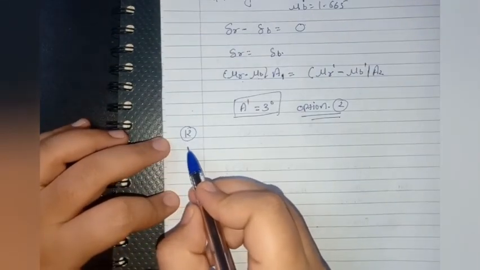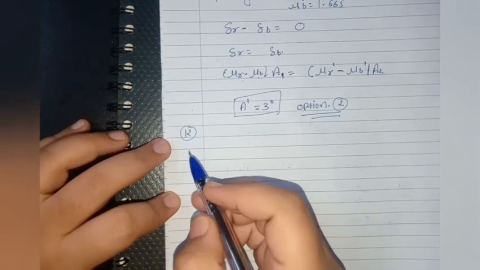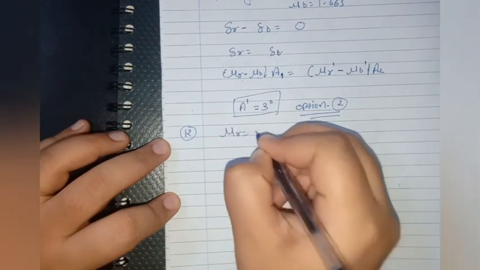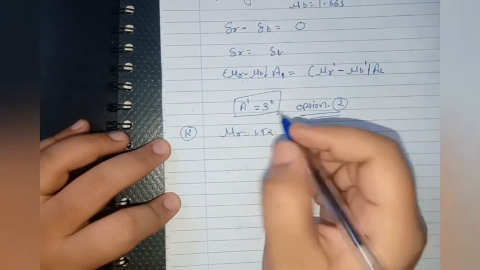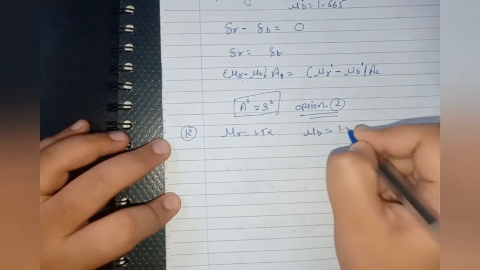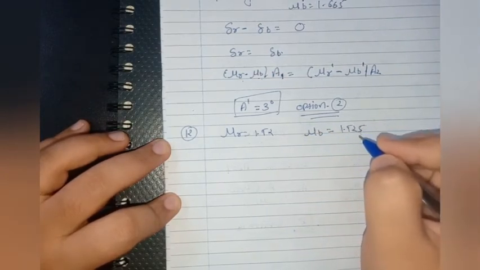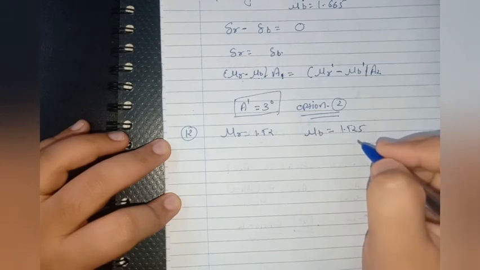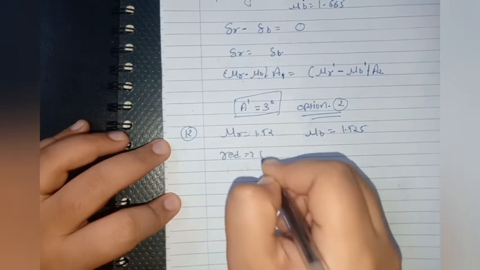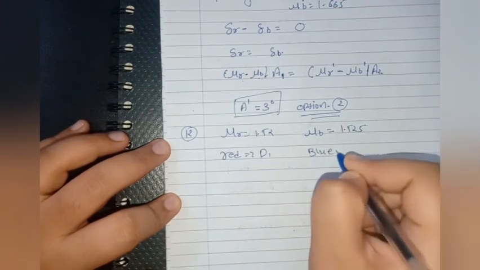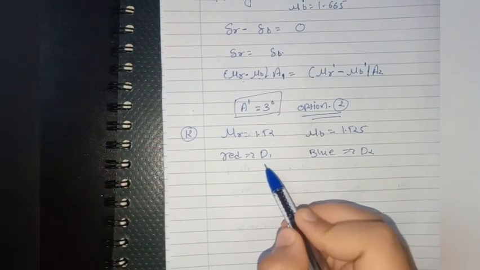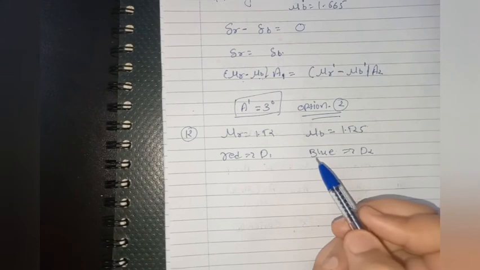In question number 12, the refractive index of glass is 1.520 for red light, that is mu r is equal to 1.52, and it is 1.525 for blue light. D1 and D2 be the angles of minimum deviation for red and blue color. We want to compare the angles of deviation D1 and D2.